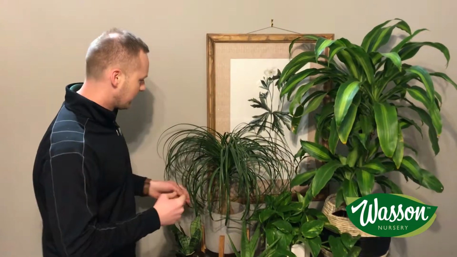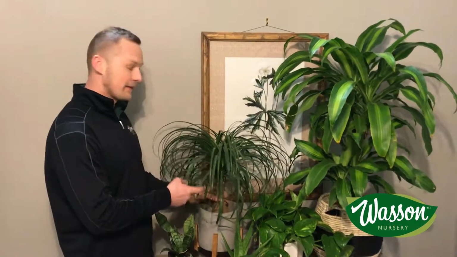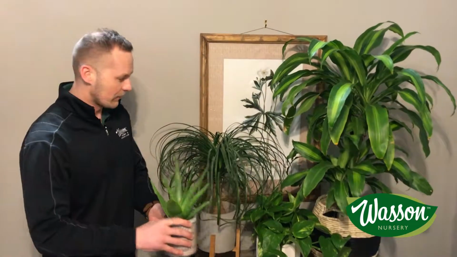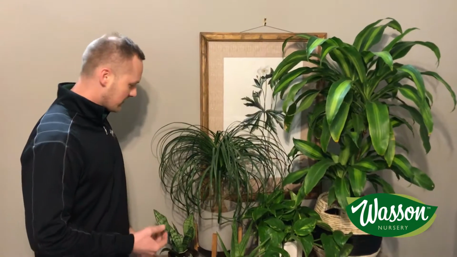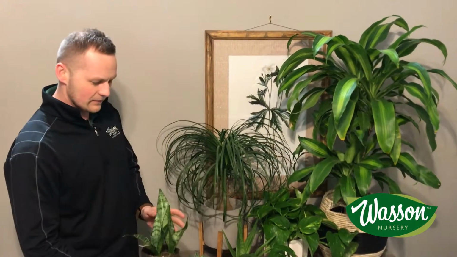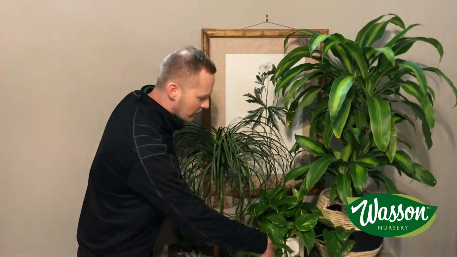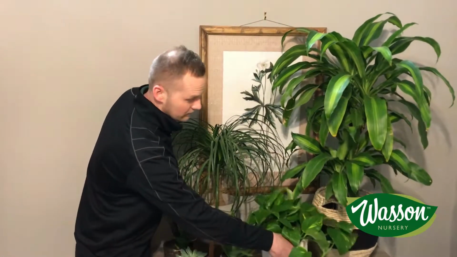A couple examples here. This ponytail palm is an example of a plant that loves high light. Aloe vera plant, which are pretty popular right now, and also this dracaena. Examples of some low light plants would be this snake plant, which I've featured in another video, and also this pothos, which is a vining plant that just doesn't need a whole lot of care or especially light.